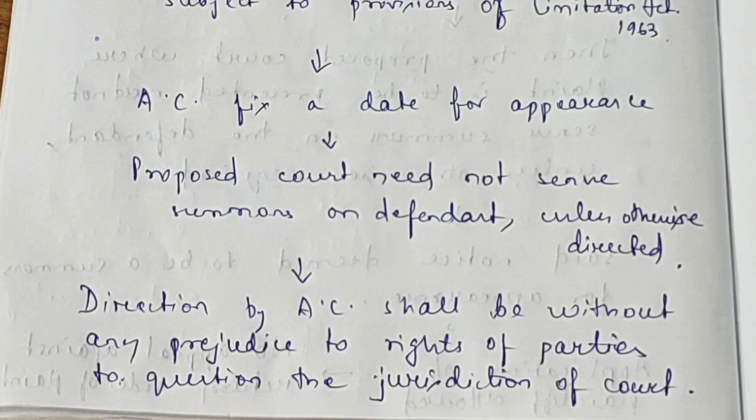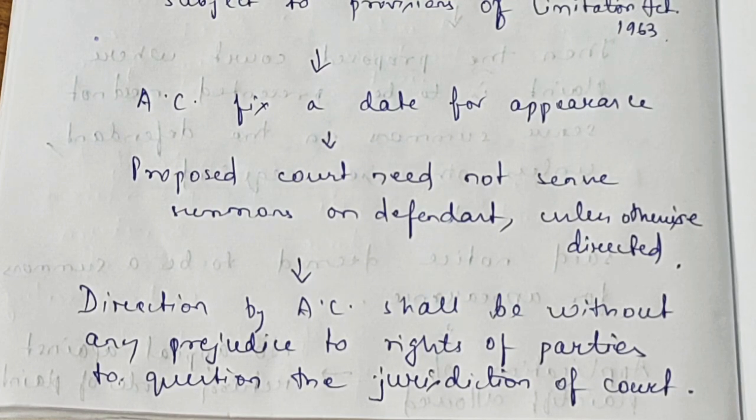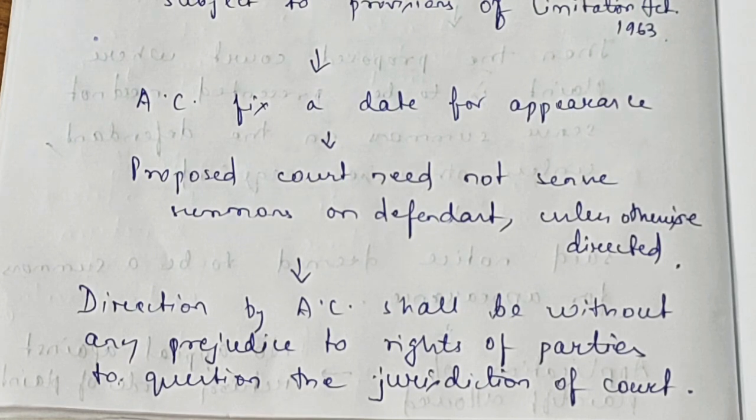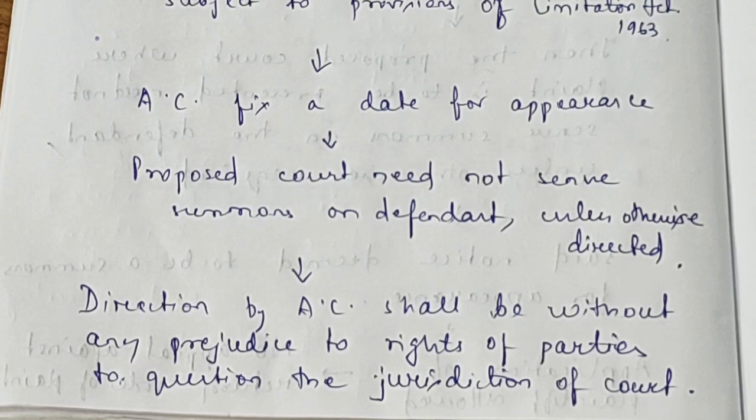Then the proposed court where the plaint is to be presented after the direction of the appellate court need not serve any further summons on the defendant unless otherwise directed, because the appellate court has already fixed a date for the appearance. Then the direction of the appellate court shall be without prejudice to the rights of the parties to question the jurisdiction of the court. So this is all about the provisions of return of plaint under CPC. Hope you will like it.